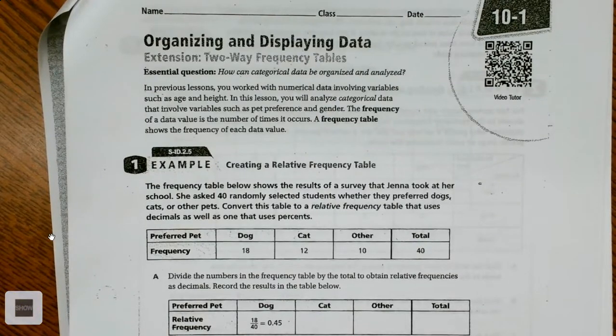Practice in this rubric with Algebra 1 Honors. Today's lesson is 10-1, Organizing and Displaying Data. Creating a relative frequency table.